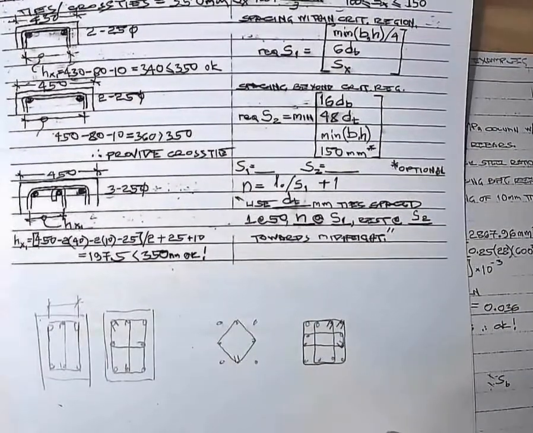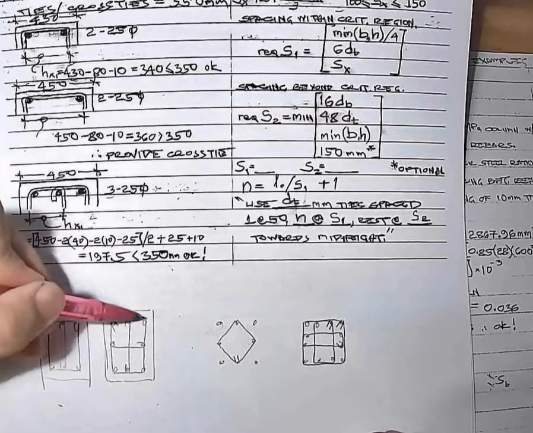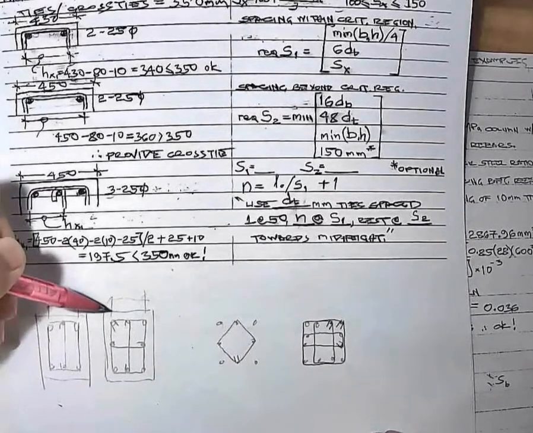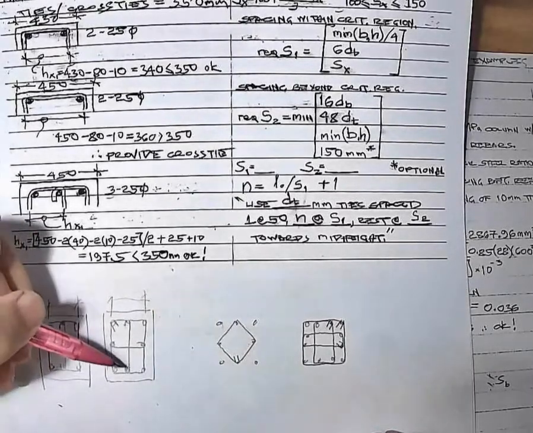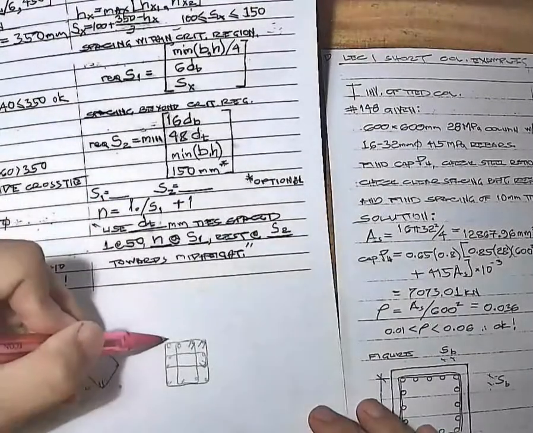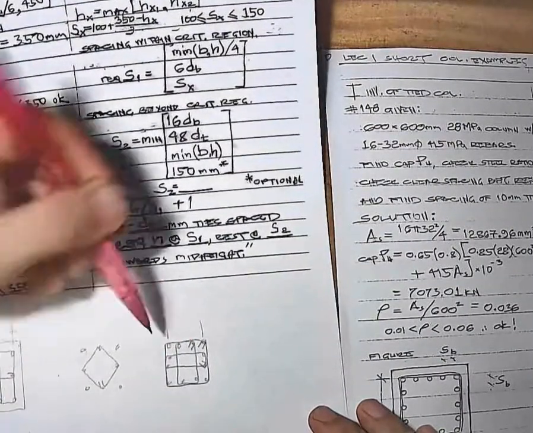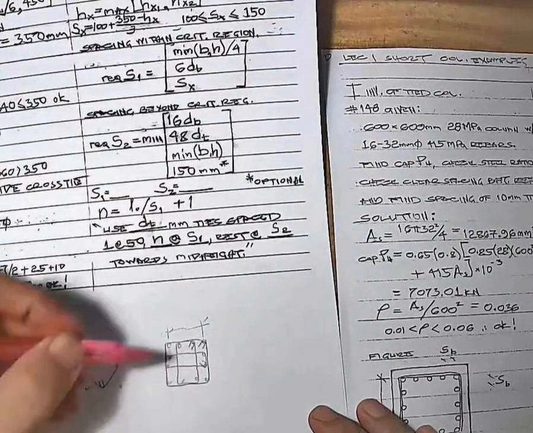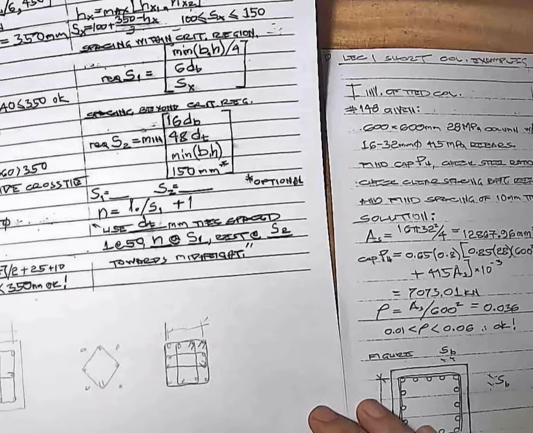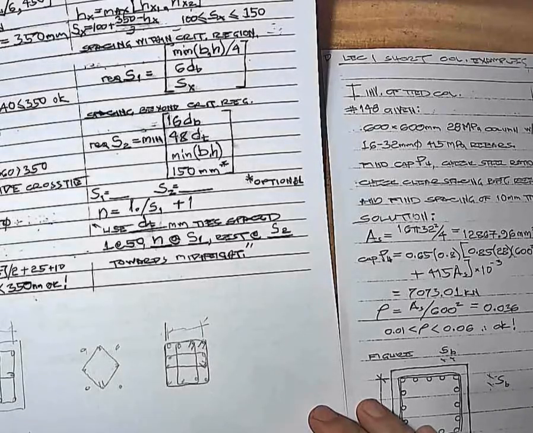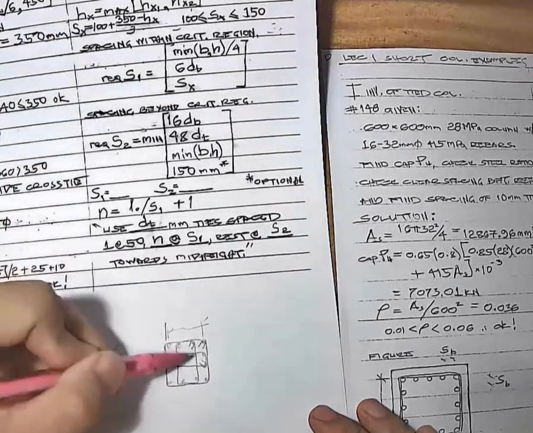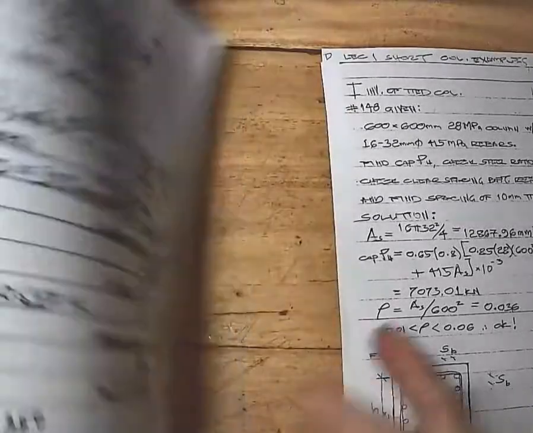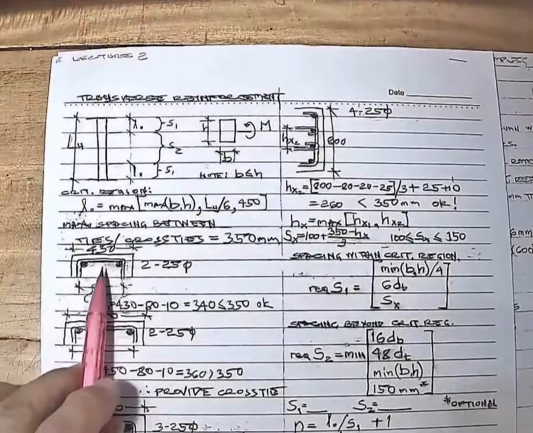Next is eto. Ang ibig sabihin yan, yung center to center ng hoops is greater than 350. Kaya siya naglagay ng isang cross ties. Ganon din dito. Next, dito naman, possibly na yung center to center nung hook ties is probably greater than 700. Kaya dalawang cross ties ang inilagay. Okay?